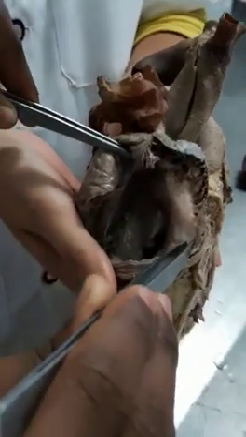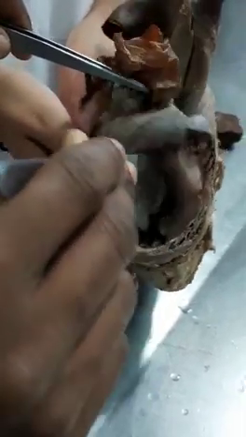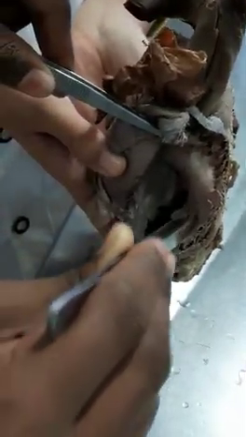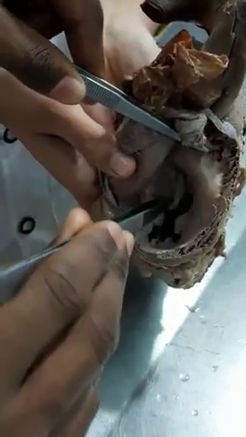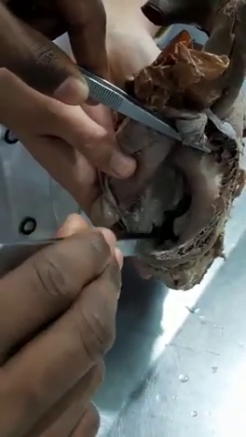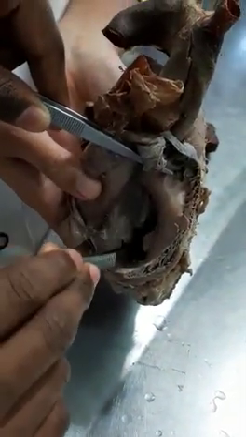Right atrioventricular orifice. Blood passes out of the right atrium through the right atrioventricular or tricuspid orifice and goes to the right ventricle. The tricuspid orifice is guarded by the tricuspid valve, which maintains unidirectional flow of blood.